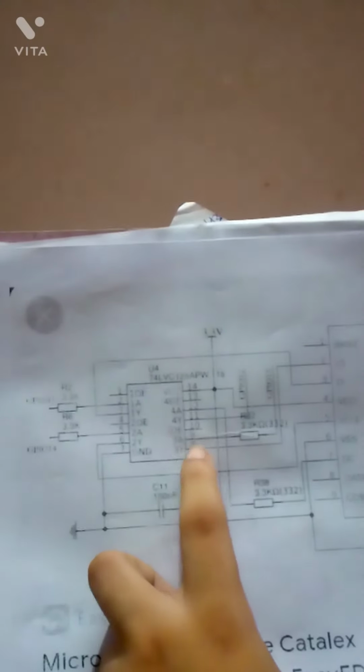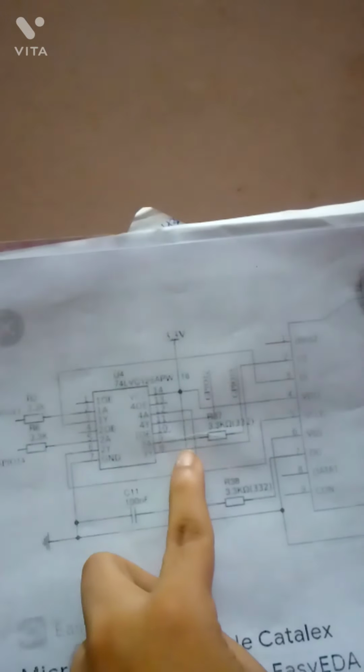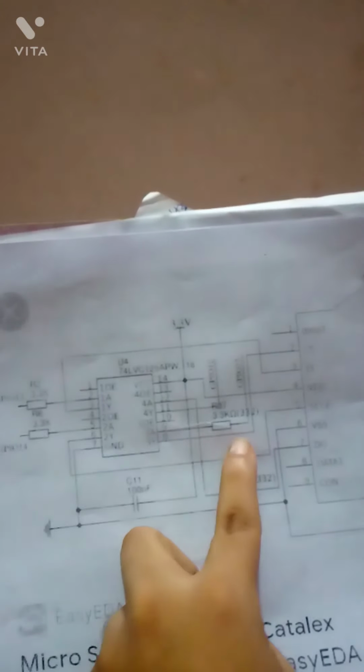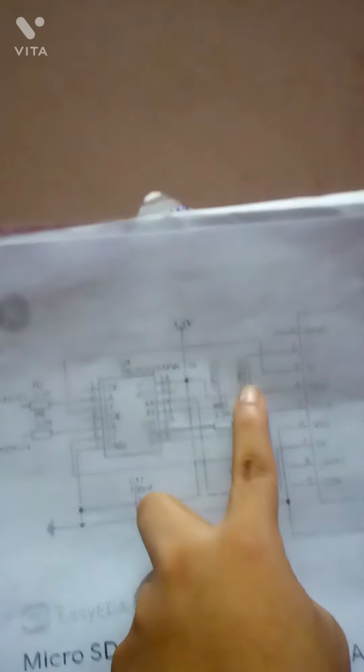This IC pin number 13 is open, and pin number 2 and pin number 5 are input pins, which connect through 3.3 kilo ohm resistors to a GPIO, general purpose input output pin 13 or 14. I will tell about general purpose input output pins later at the end of the video. Pin number 11 is also GPIO pin 12. Pin number 9 is connected through 3.3 kilo ohm to GPIO 15 for connection ID.